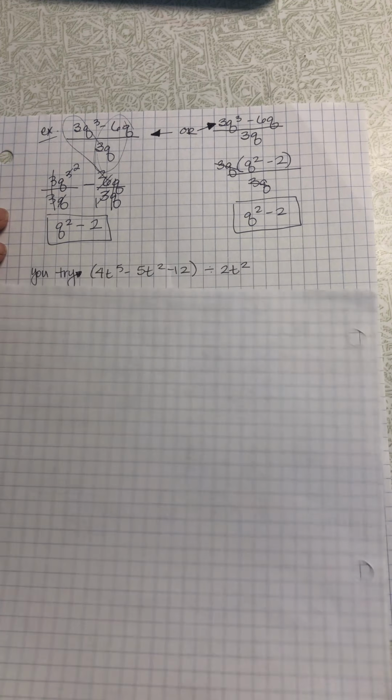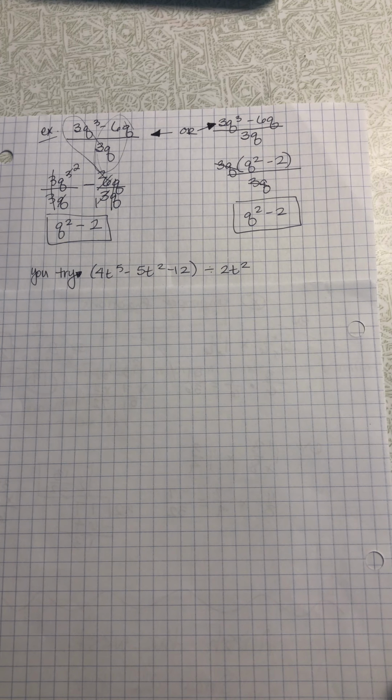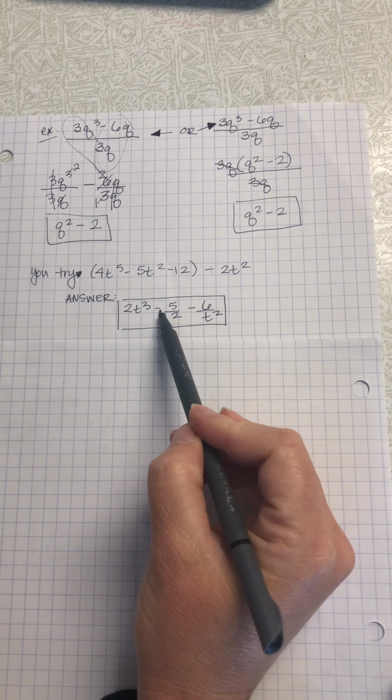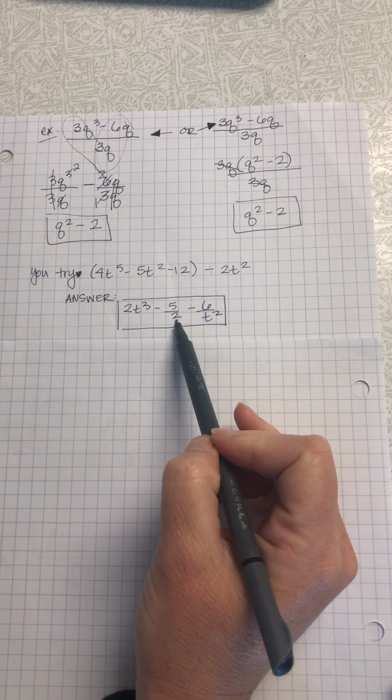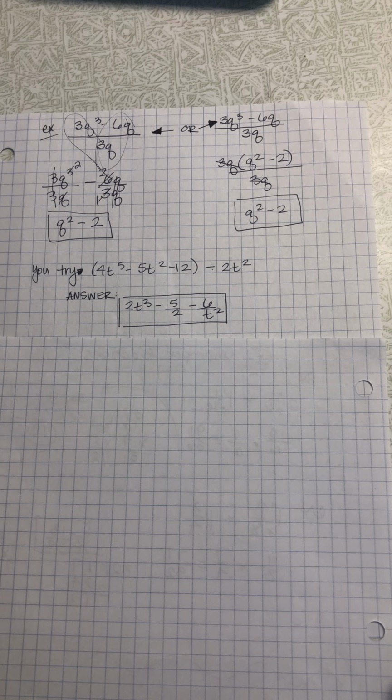One for you to try. 4t to the 5th power minus 5t to the 2nd power minus 12 divided by 2t squared. Pause it so you have time to work on it. Your answer should be 2t cubed minus 5 over 2 minus 6 over t squared.